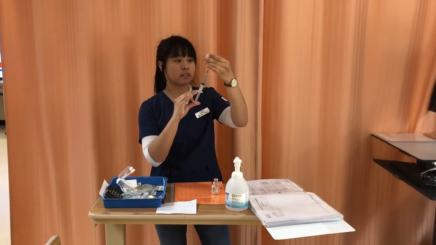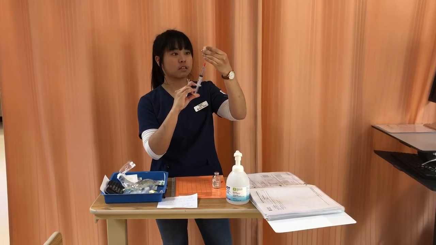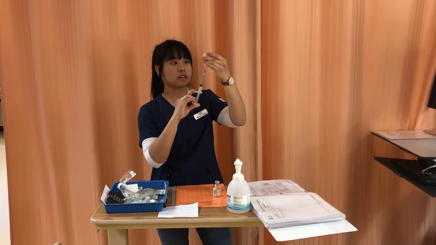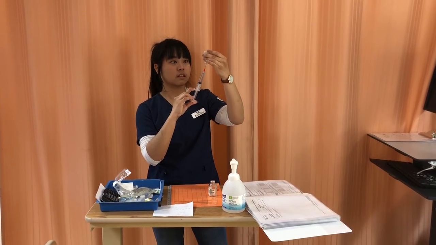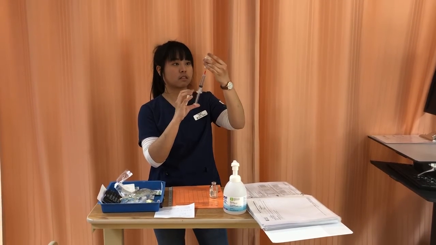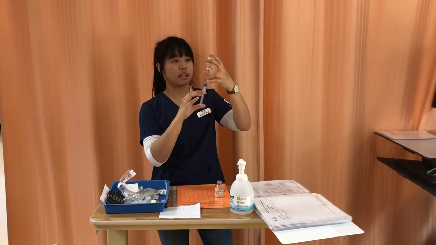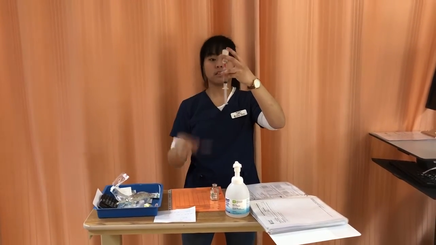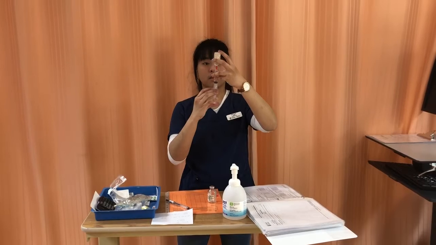I'm just gonna choose this port forward and clean it for 30 seconds and let that dry for 15. Okay, like so. And I'm just gonna take out the excess air bubbles from the tubing.